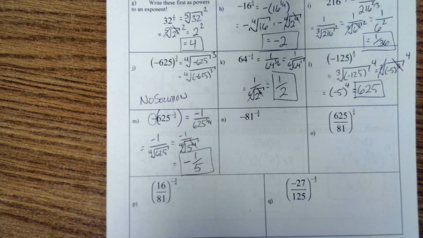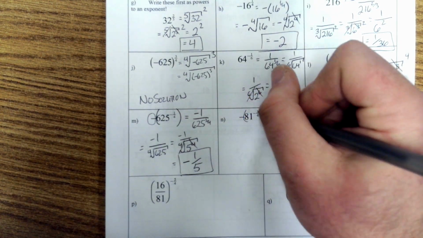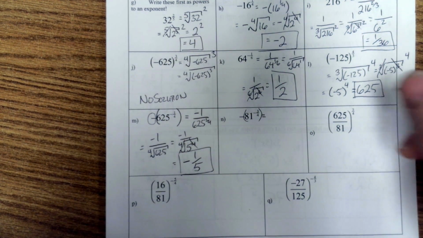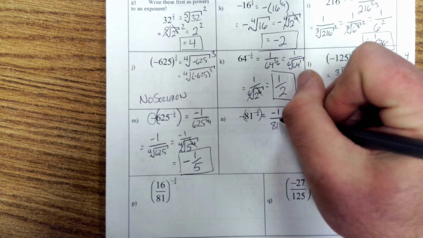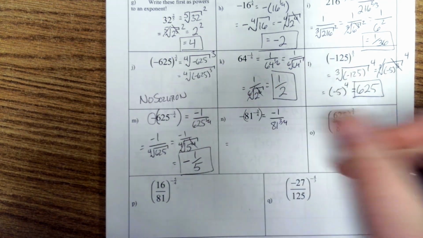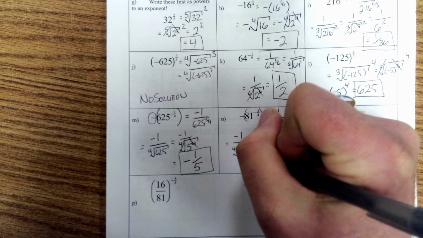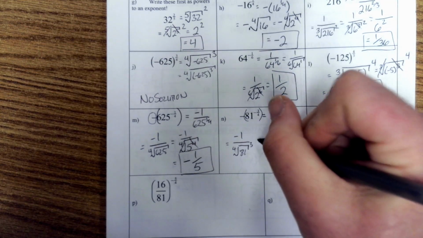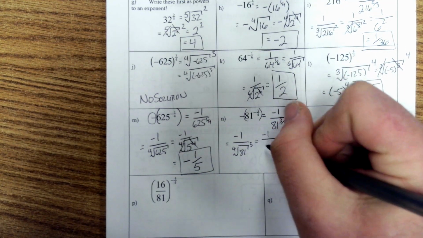Part N, negative 81 to the negative 3/4 power. Again, same thing going on. The negative is not part of what has the exponent here because we had no parentheses. So again, this is negative 1 over 81 to the 3/4 power, or we can make that negative 1 over the 4th root of 81 cubed. 81 is really 9 times 9, but 9 is really 3 times 3.